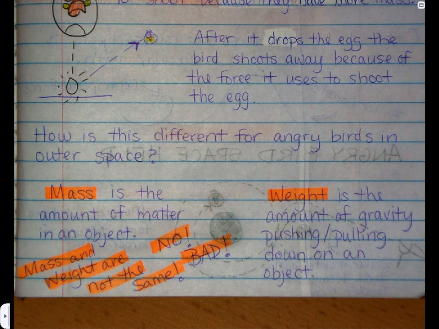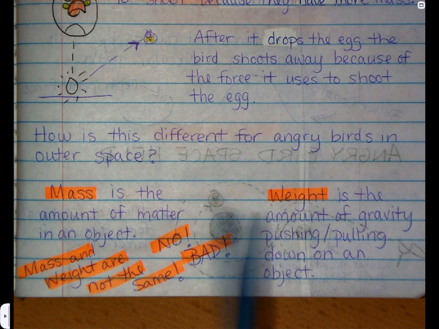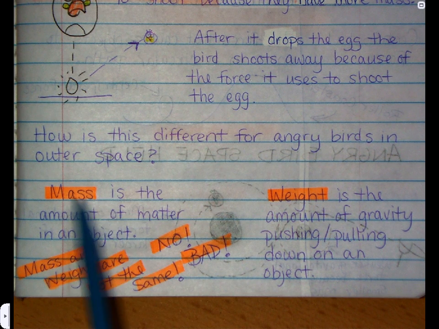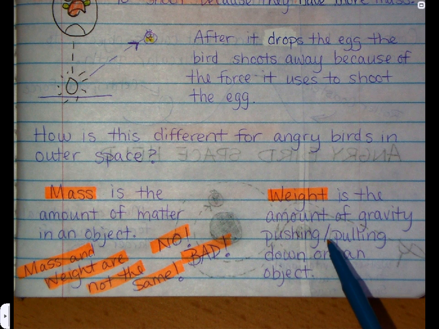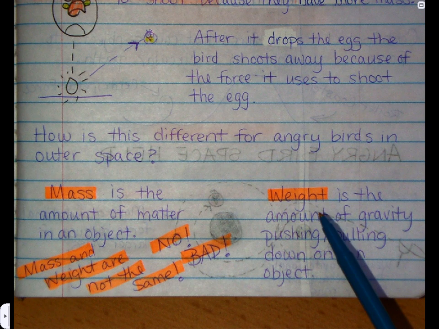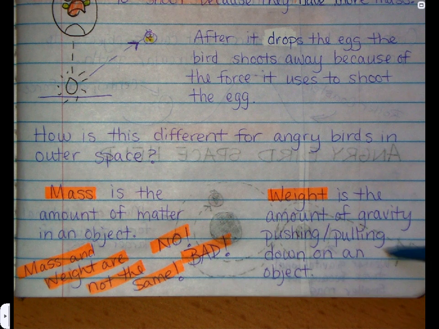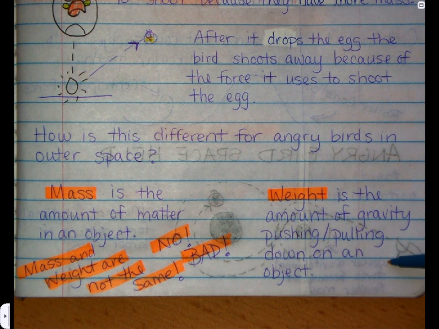So if I take my mass on Earth, which is 100 grams, and then I take my mass on the moon, it would also be 100 grams, because gravity does not affect the amount of mass in an object. My mass will stay the same. Weight, on the other hand, is the amount of gravity pushing or pulling down on an object. So if I weigh 100 pounds on Earth, I'll probably weigh about 28 to 30 pounds on the moon, because there's less gravity on the moon pushing or pulling down on me.